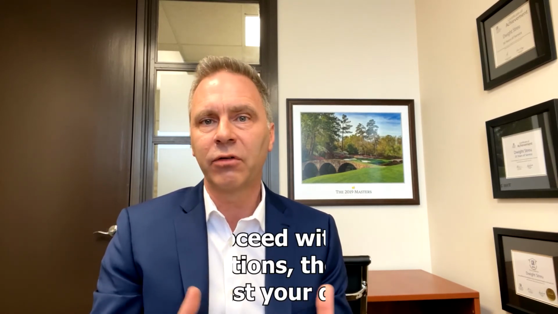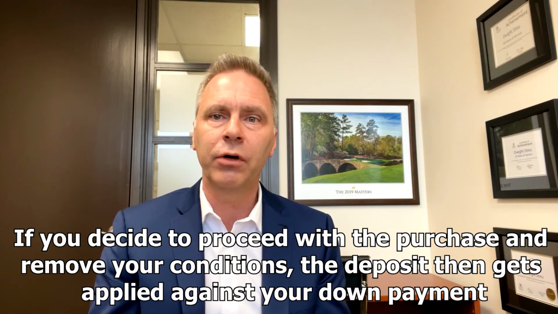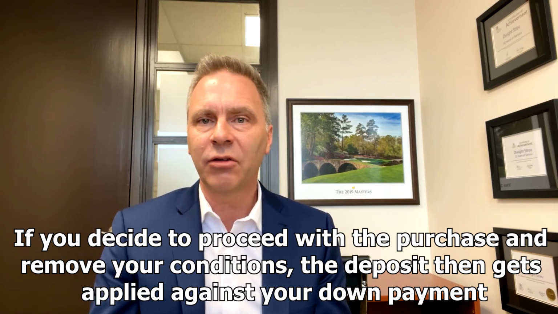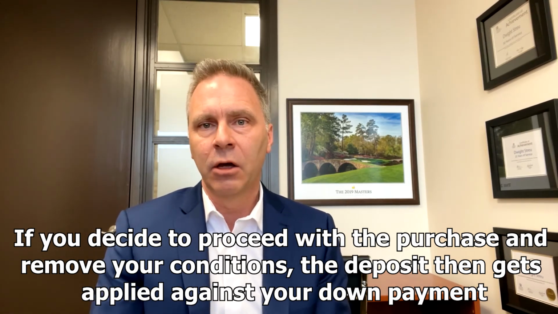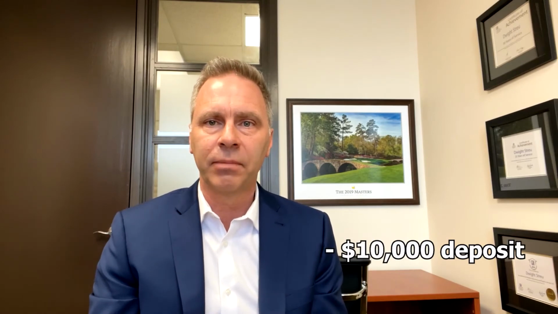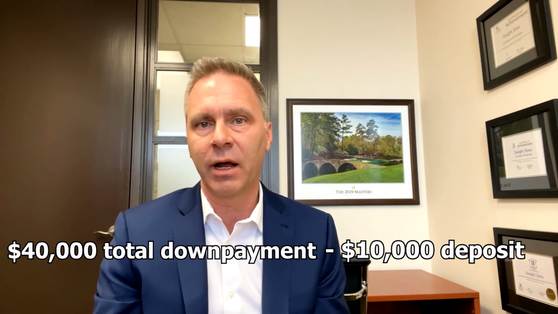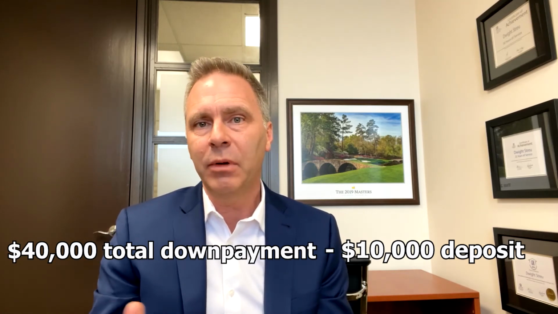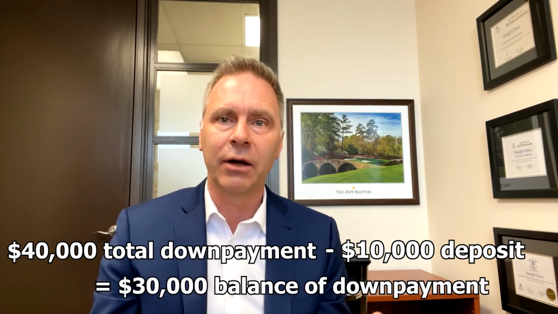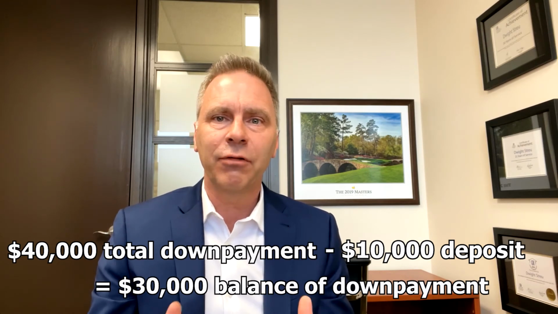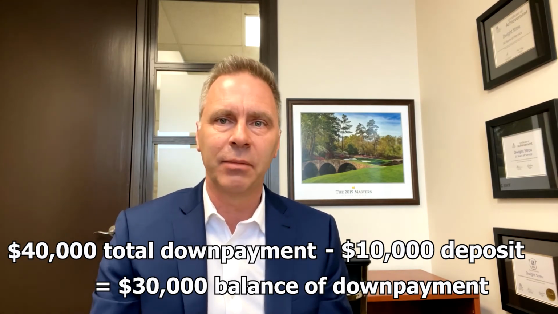The first is if you decide to proceed with the purchase and remove your conditions, the deposit then gets applied against your down payment. So if you had a $10,000 deposit and you were planning to put down a total of $40,000 cash, as in our example, the balance you would now be required to take to your lawyer would be $30,000. The deposit effectively gets applied against your down payment.